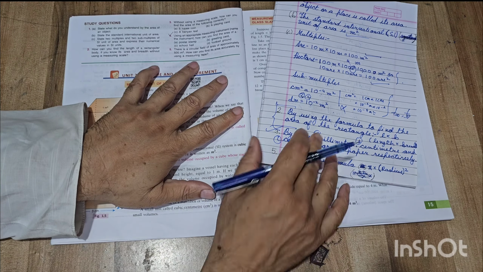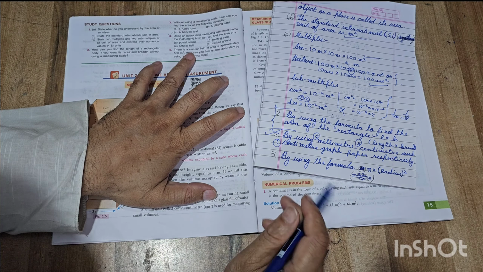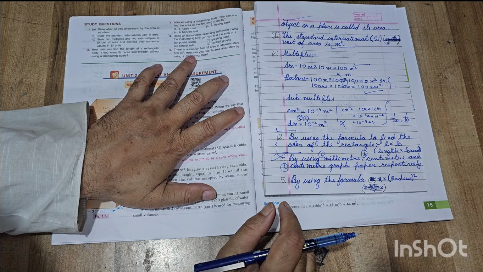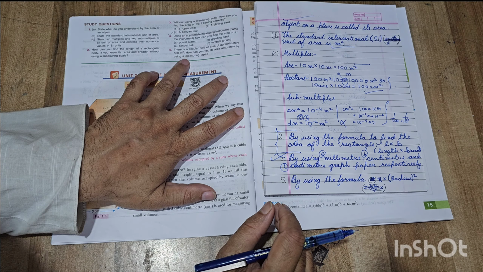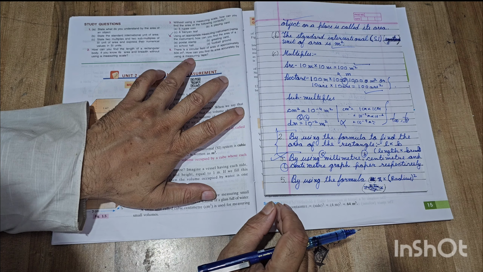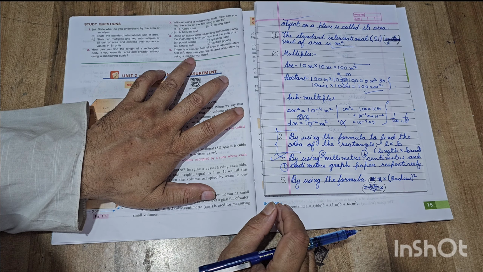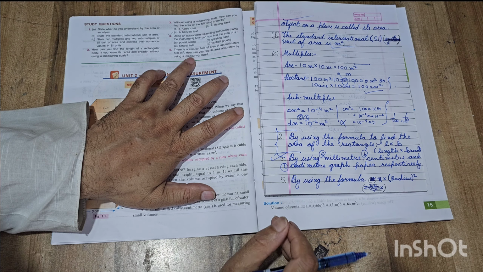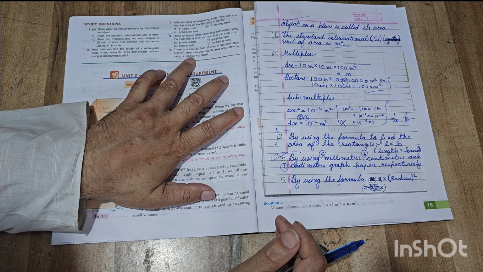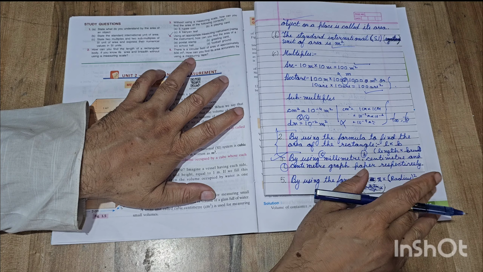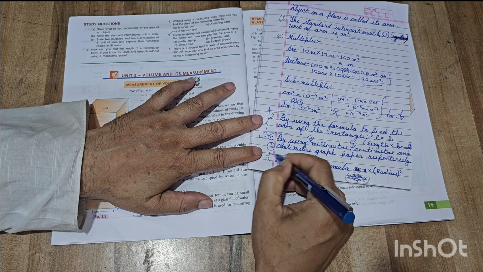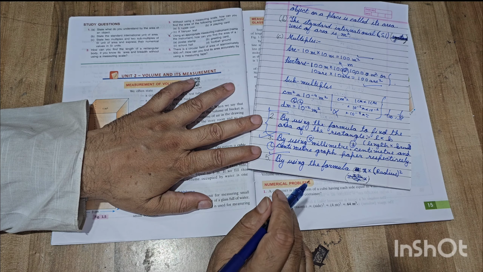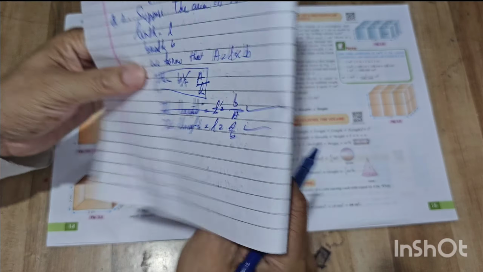Okay, we'll discuss it. There is a circular field of area approximately 500 meters square. How can you find its area accurately by using a measuring tape? Circular field area by applying the formula pi into radius square. Okay. Now question number 4 we'll discuss. What is question number 4?